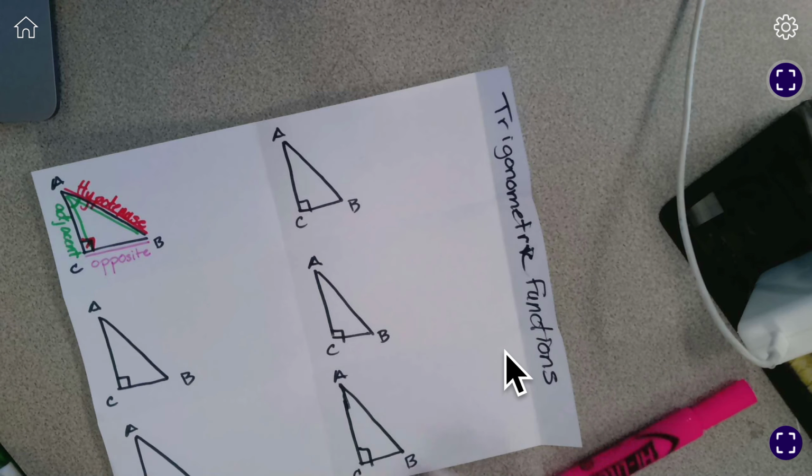But this time, as you recall, this is angle B here. So now the opposite is going to be over here.